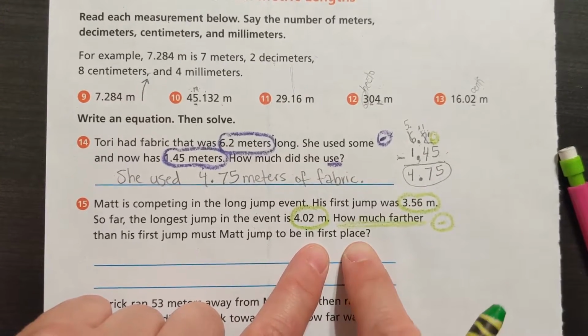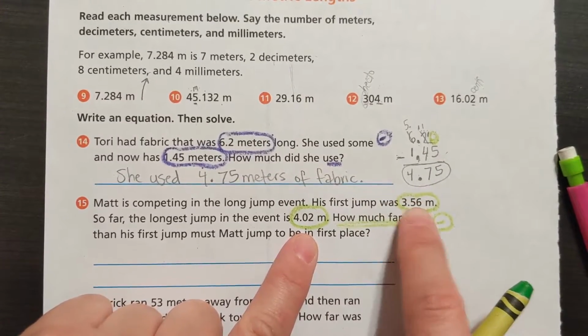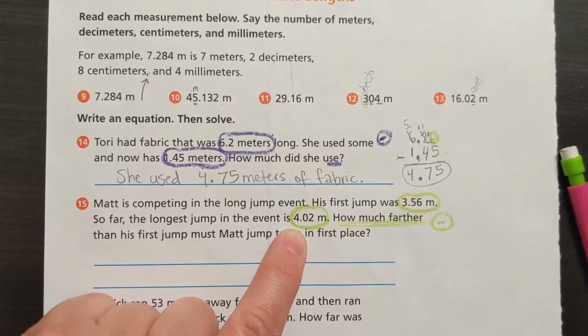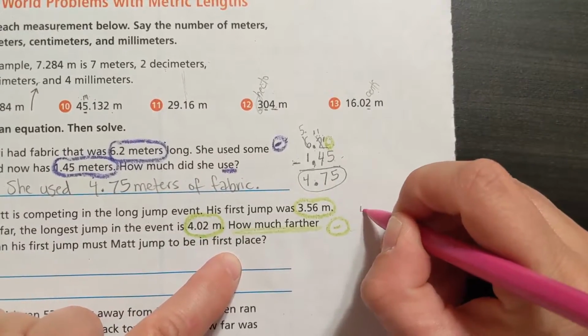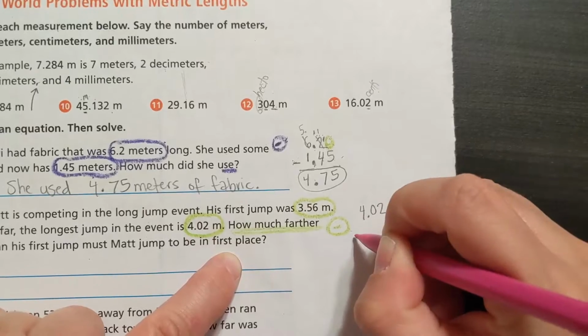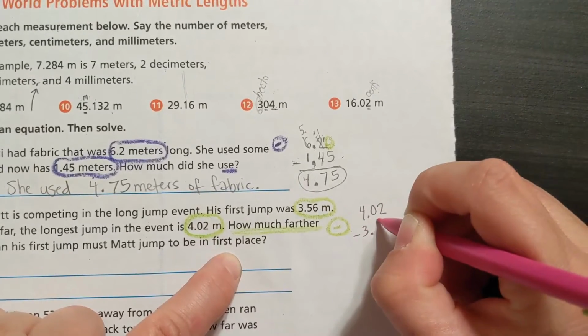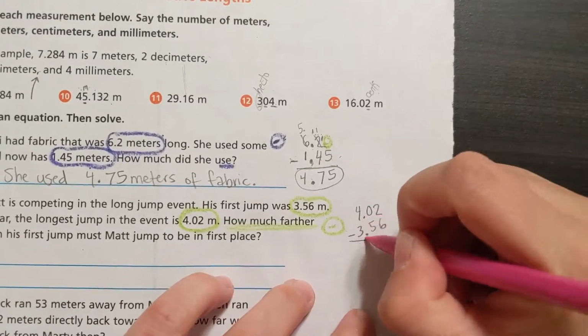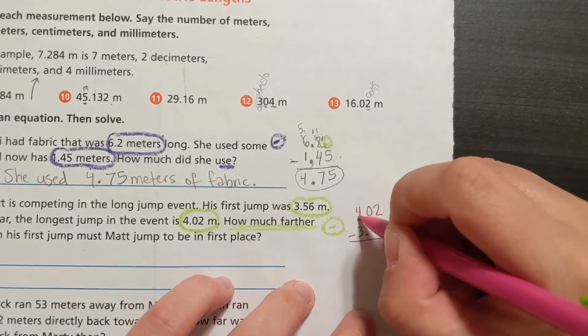Okay. So he first went 3.56, and so far the longest is 4.02. So we want to do 4.02. Make sure you stack them up. Minus 3.56. Do you know the button man, right? He lines the decimals up, make sure all the place values are right.